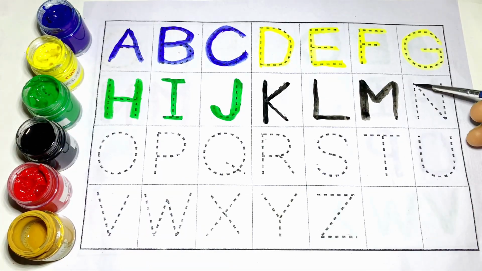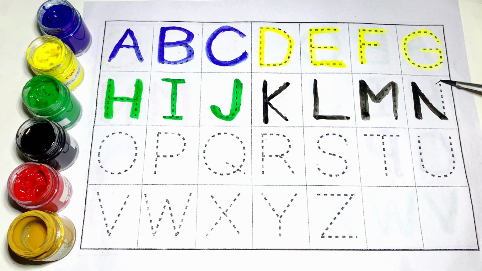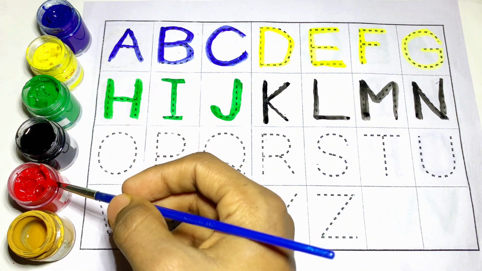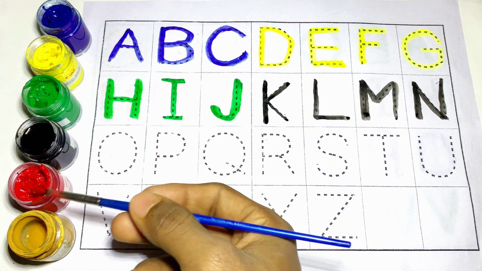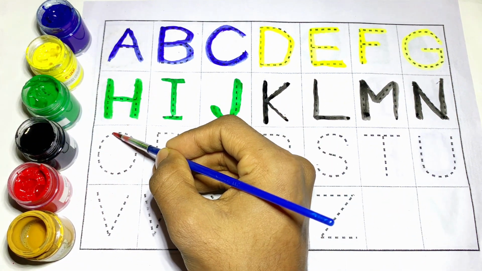Kids now draw N. N for nose, N for nest. Kids now draw O. O for orange, O for octopus, and use red color.